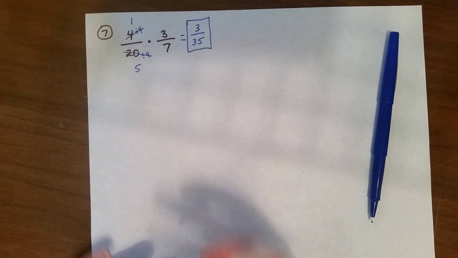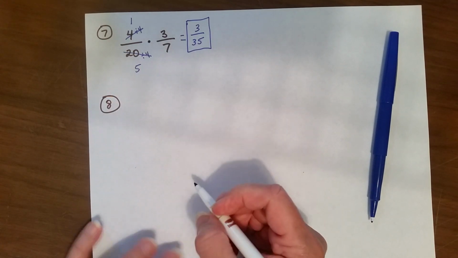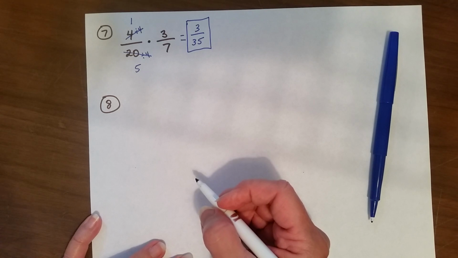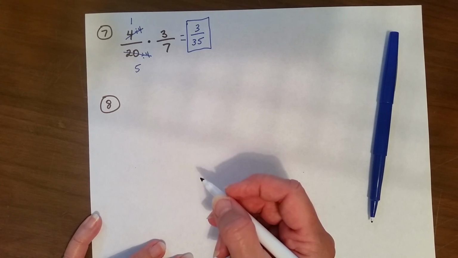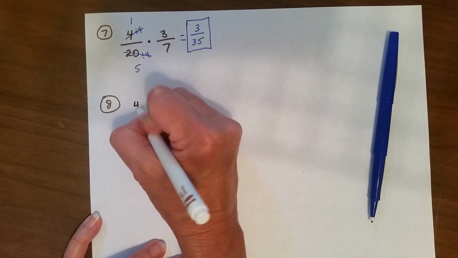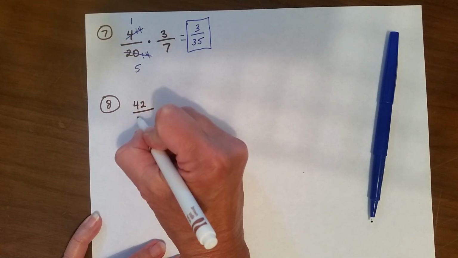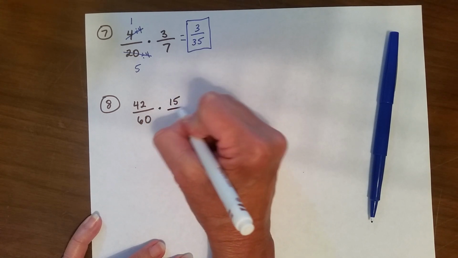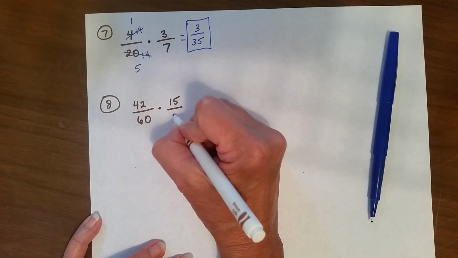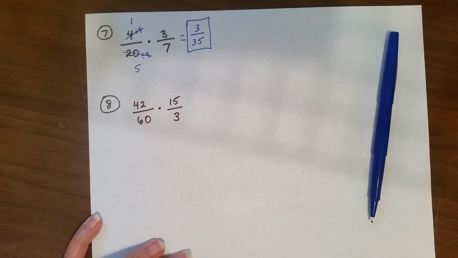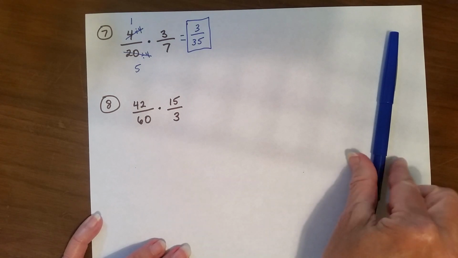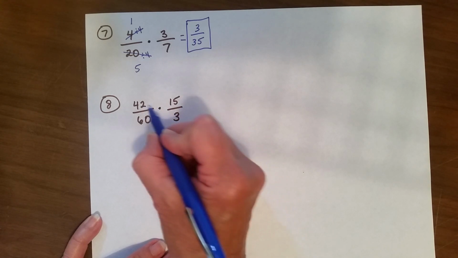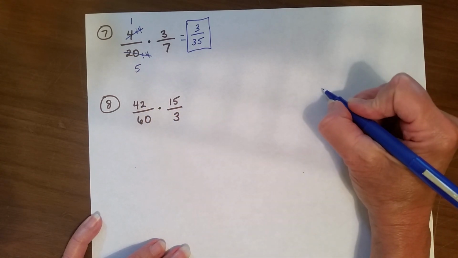Okay, let's do one more and then we're going to call it a day. Okay, number 8. Well, let's see. Let's use, tell you what, let's use 42 over 60 times 15 over 3. Okay, I see a lot of things that reduce here. First of all, I see that 42 and 3 both share a factor of 3. Let me point something out here.